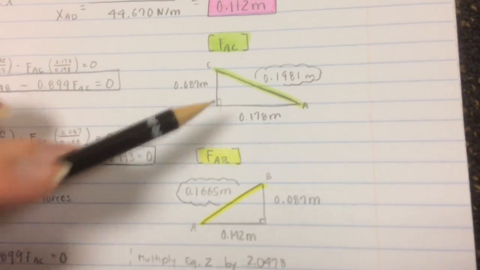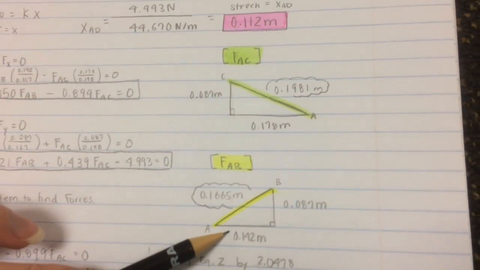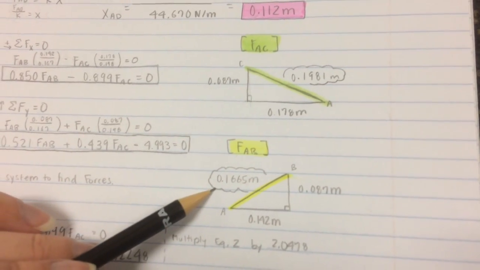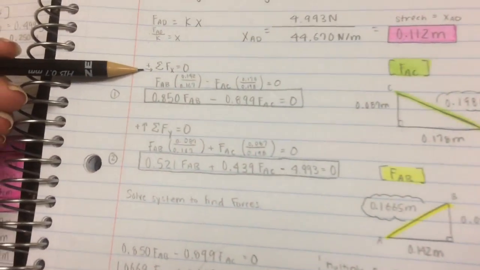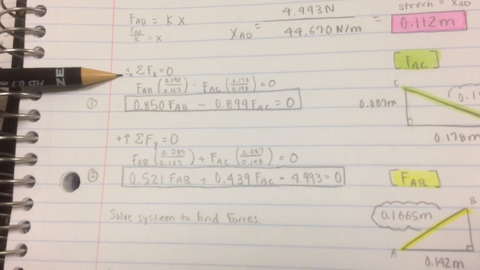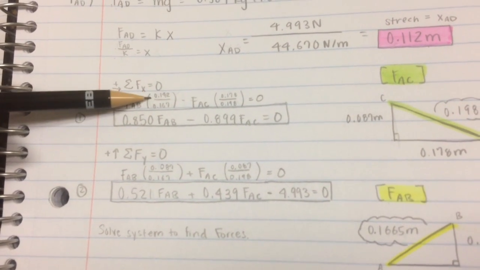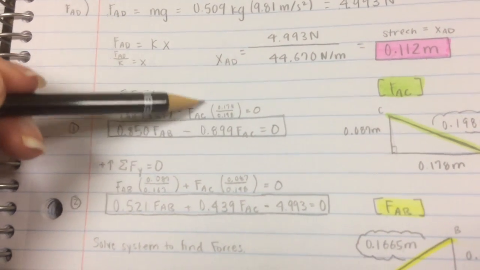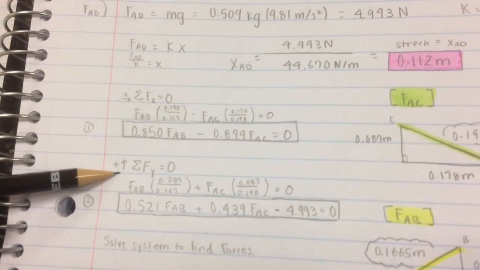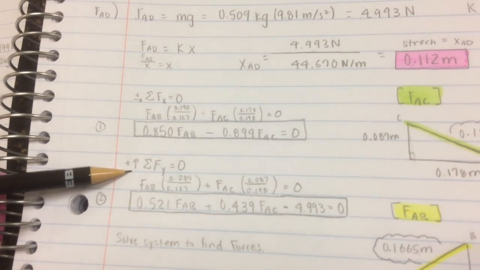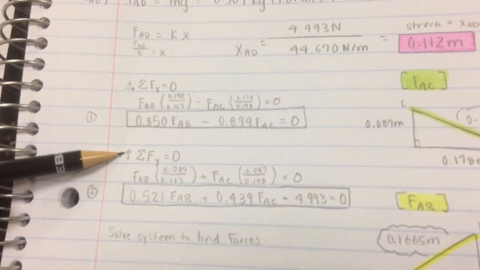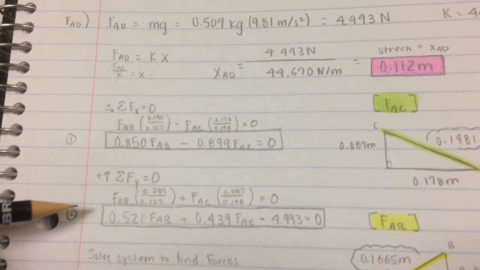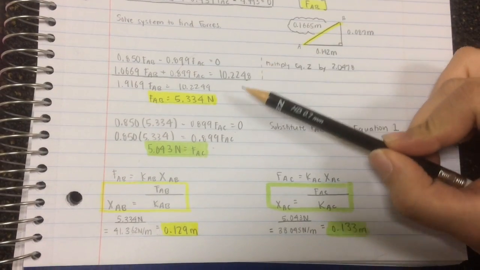The next thing we did is to find FAC and FAB. We used geometry and triangles from our free body diagram. Because they were right angles, we were able to use Pythagorean theorem to find our hypotenuses. We then did the sum of Fx, so FAB times our geometry from our triangle minus FAC times our geometry from our triangle equals 0. And then we did the sum of Fy the same way. We then used that as a system of equations, and we went ahead and found our values, which Sharon will explain later.